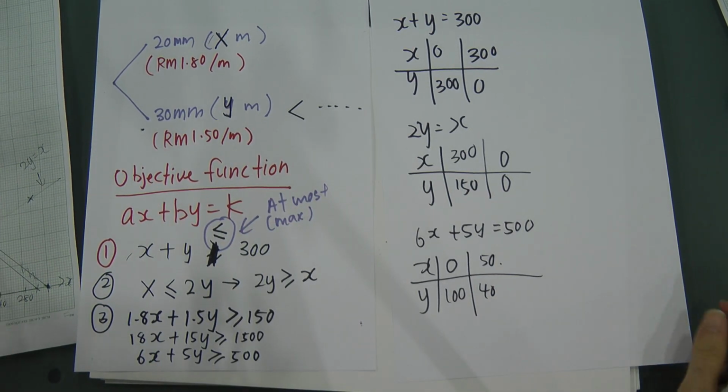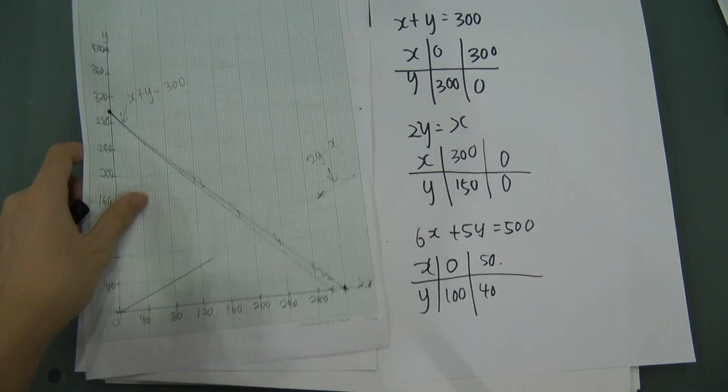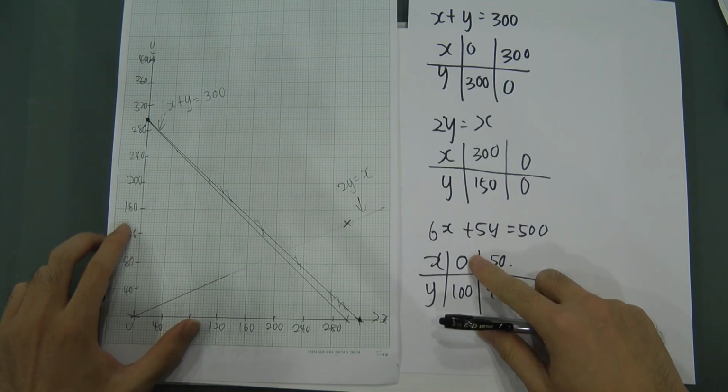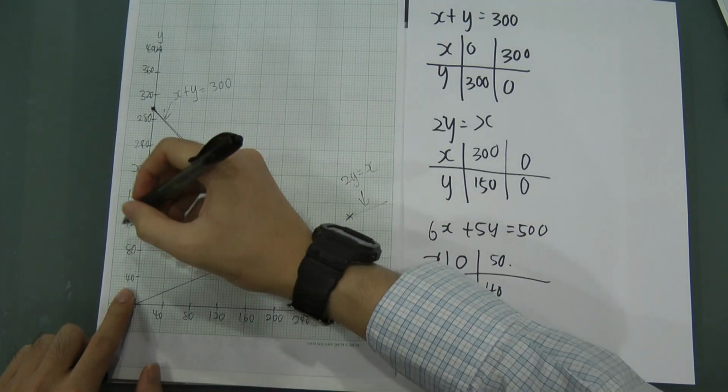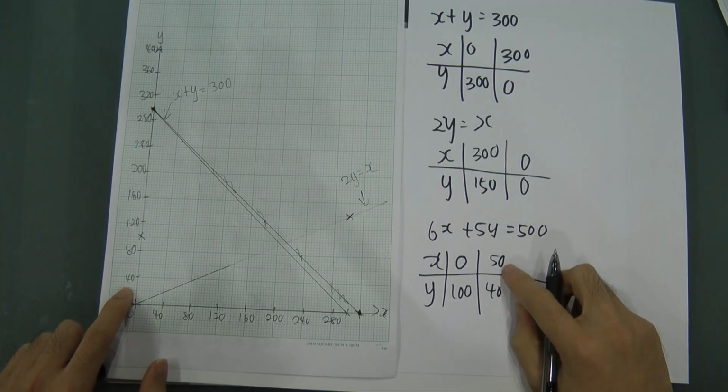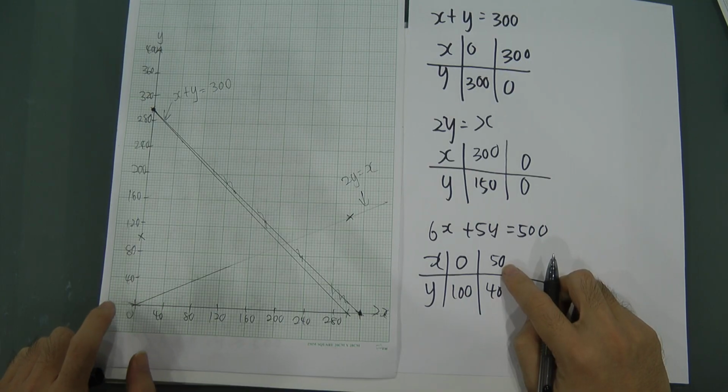So actually we will have two coordinates here. One is 0 and 100: x equal to 0, y will equal to 100, is here. And then 50 and 40, when x equal to 50.